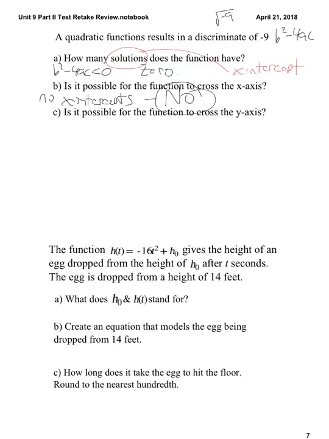And finally, is it possible for the function to cross the y-axis? Yes. Our domain is from negative infinity to positive infinity, which includes x equals 0, which is where we have our y-intercept. All right.